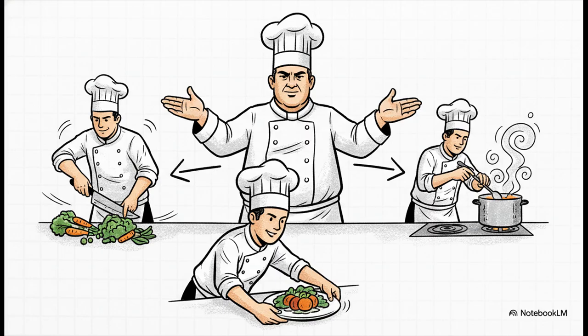Imagine if a head chef had to do everything one step at a time. First, chop all the vegetables. Then, saute everything. Then, plate all the dishes. It would take forever. Instead, you give the chopping job to a team of assistant chefs. They all work in parallel at the same time. And the result? The whole meal gets done way, way faster. That is the promise of using threads.